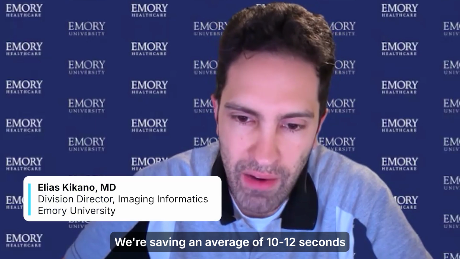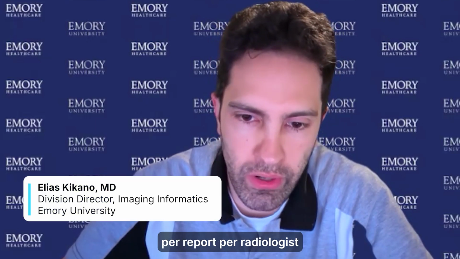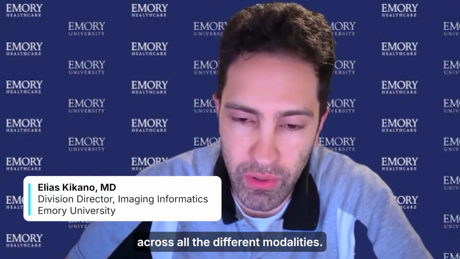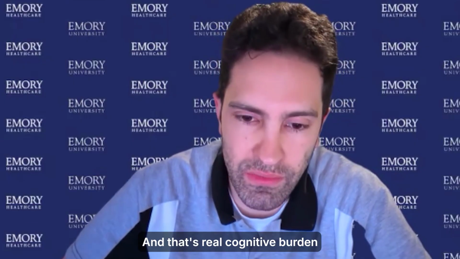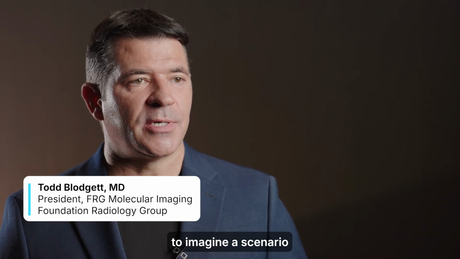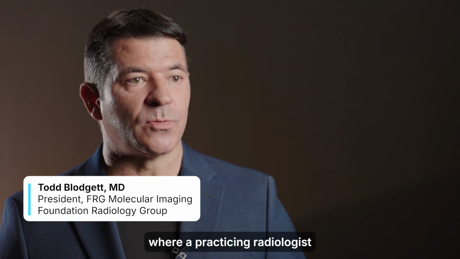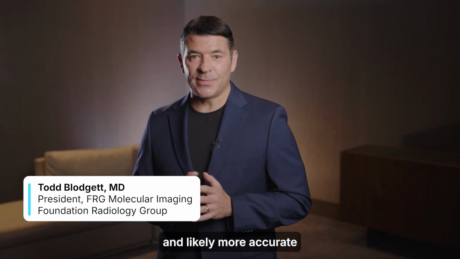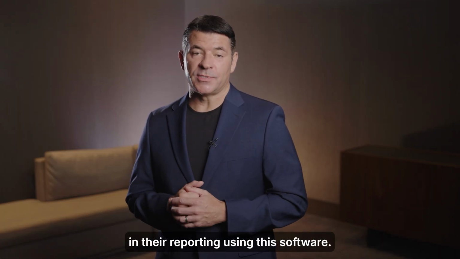We're saving an average of 10 to 12 seconds per report per radiologist across all the different modalities. And that's real cognitive burden that is being reduced. It would be difficult to imagine a scenario where a practicing radiologist wouldn't be more efficient and likely more accurate in their reporting using this software.